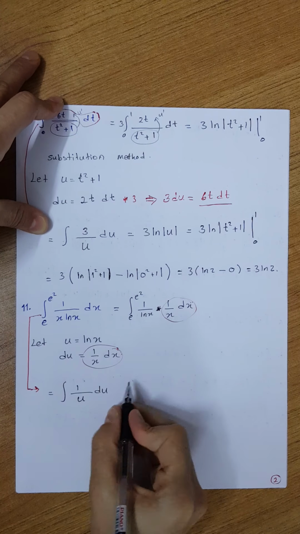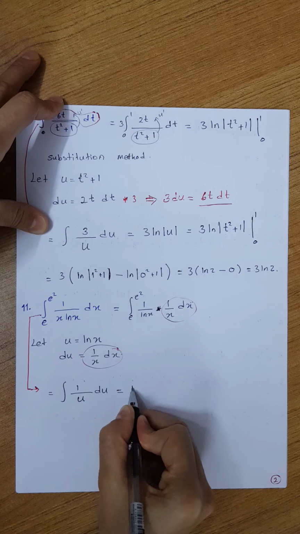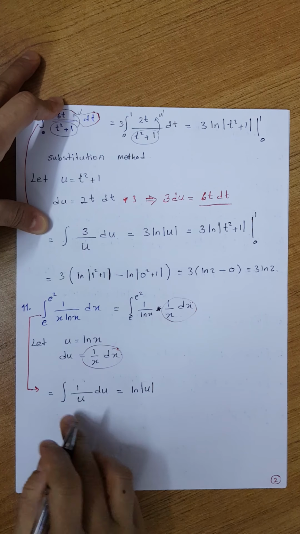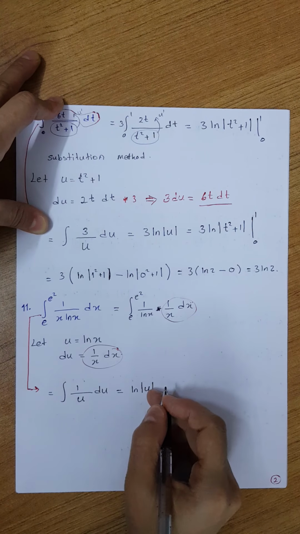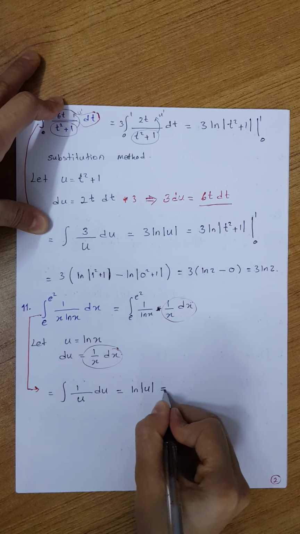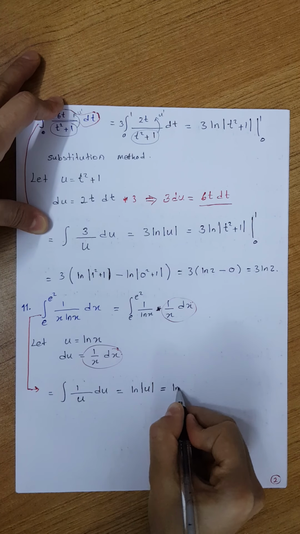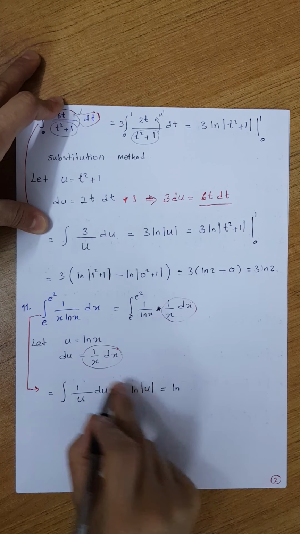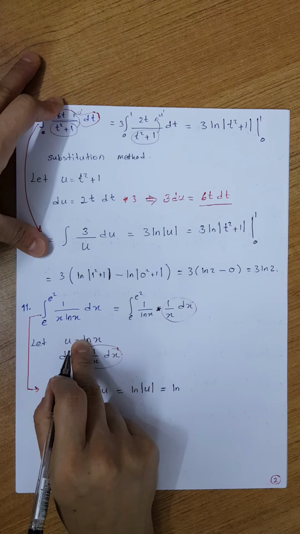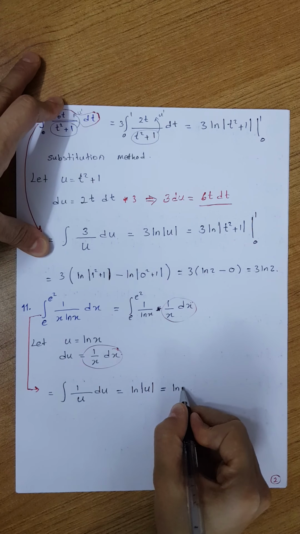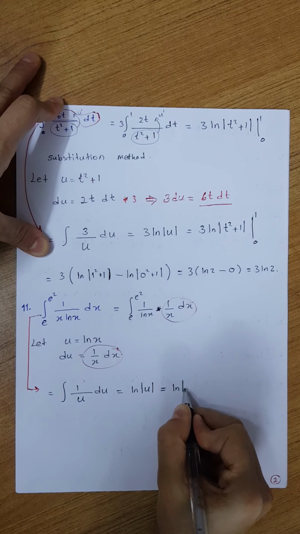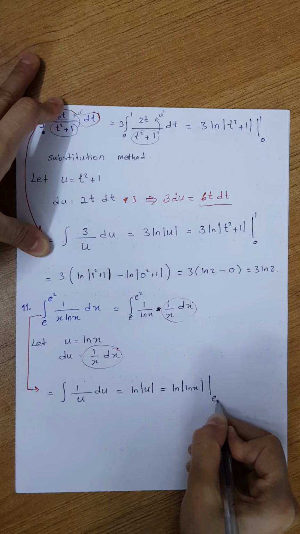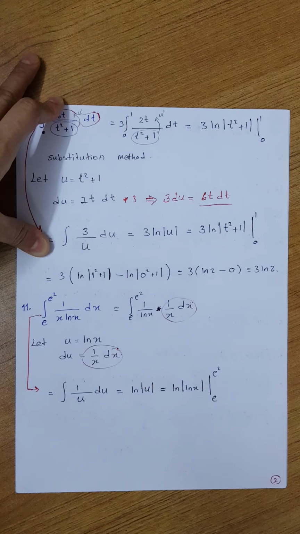That one is an easy integration. 1 over u is equal to ln of absolute value of u. Look, here we do not have bounds and we are not writing c here because it's a definite integration. We have to change u back to x itself. So u is considered as ln of x, so that will be ln of absolute value of ln of x. Okay, and the integration is running from e to e squared.